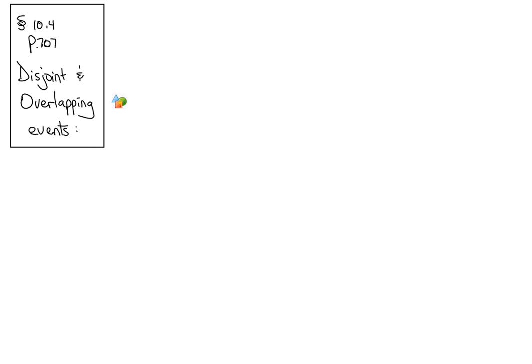Okay, so this is section 10.4, page 707. These are disjoint and overlapping events. What we're dealing with in this section, guys, is typically OR problems.